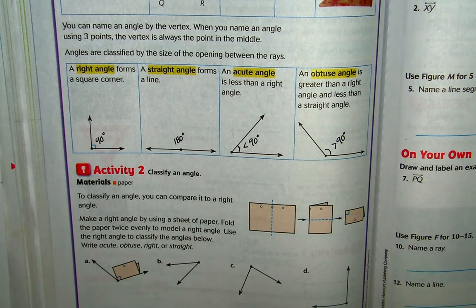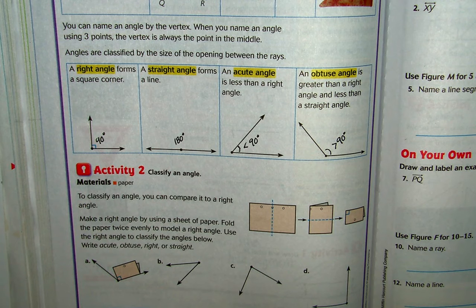So you can always think of, when I was in school, we always tried to remember that an acute angle was tiny, and so you think about tiny and cute. So it's smaller than a right angle.